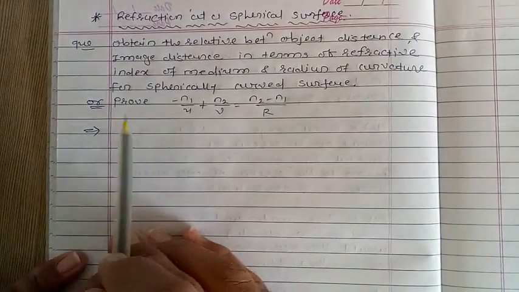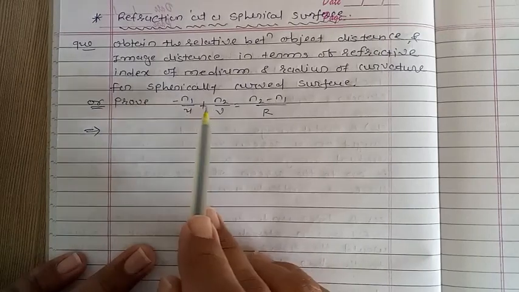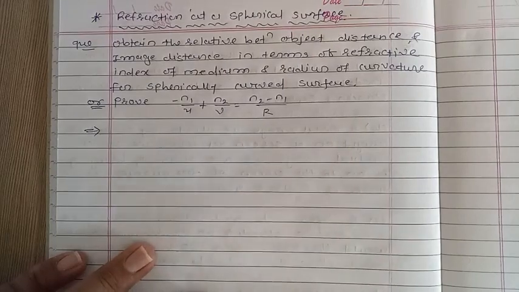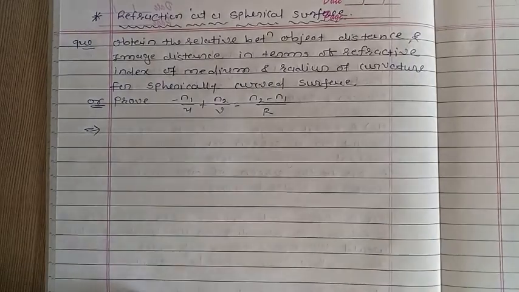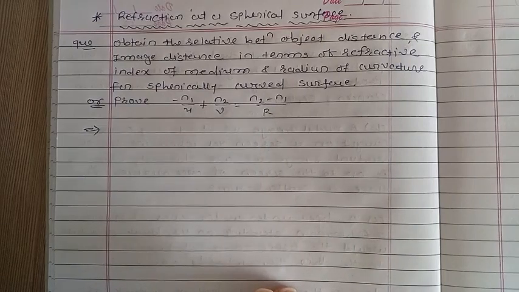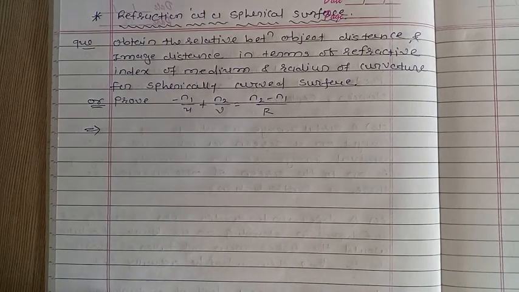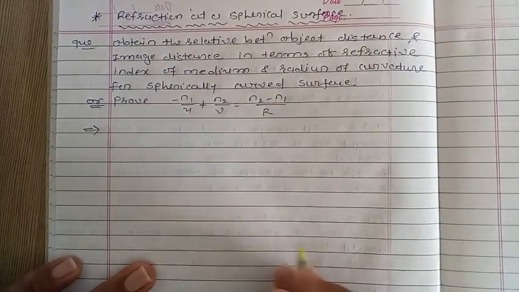Or the question is also asked like this: prove minus n1 by u plus n2 by v is equals to n2 minus n1 upon r. Right, friends, this question will be asked for 2 or 3 marks. Now we have to prove the relation between object distance and image distance in terms of the refractive index, but we have to prove this relation for a spherical surface.